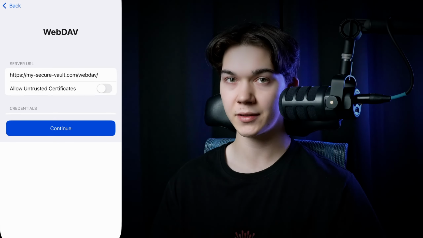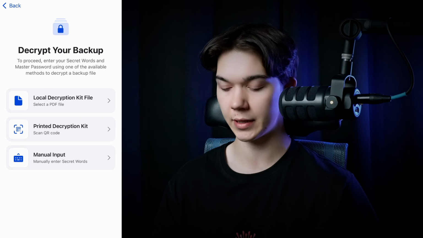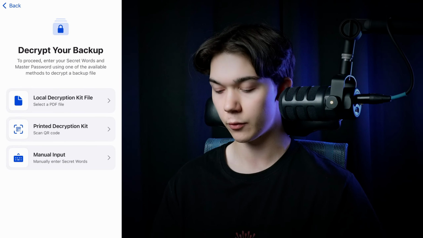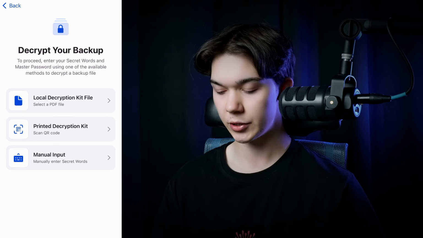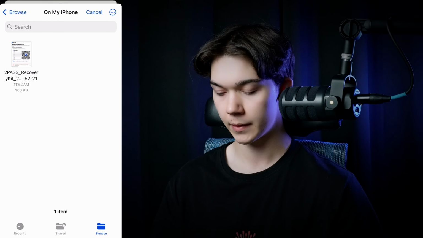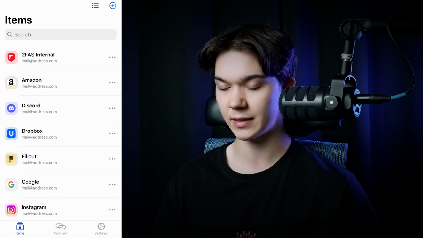When 2FAS Pass stores our credentials on WebDav, they are encrypted. We need to decrypt them by using one of these 3 methods. I have the decryption file, so I'm gonna use the first one. Alright, everything went well, and as you can see, all of the credentials were successfully imported.